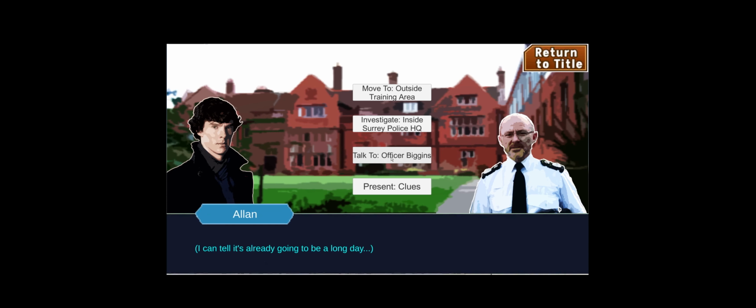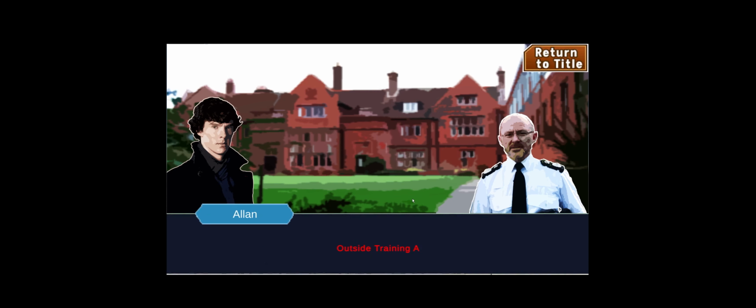So when you click on the talk to option, it would bring up new buttons that give you new topics that you can talk to the character about, such as where you are, some other characters, etc. And once you've gone through one of these particular options, you then get some items. So when you come back here, the present and move to options then become enabled, and you can activate them when you wish. But to progress through the story, we have to move to the new area, and we go outside.